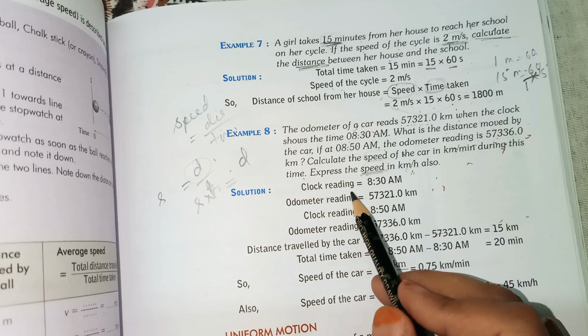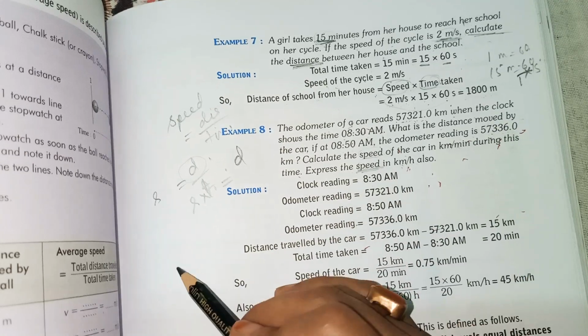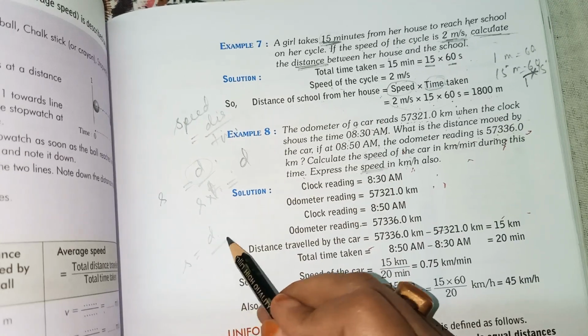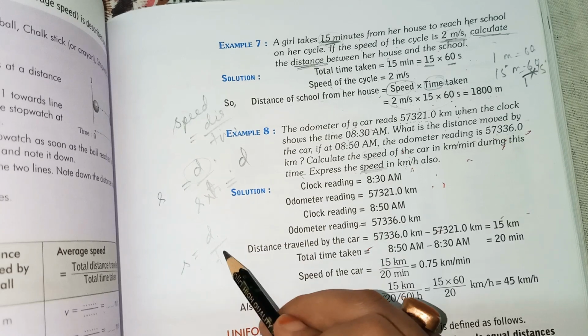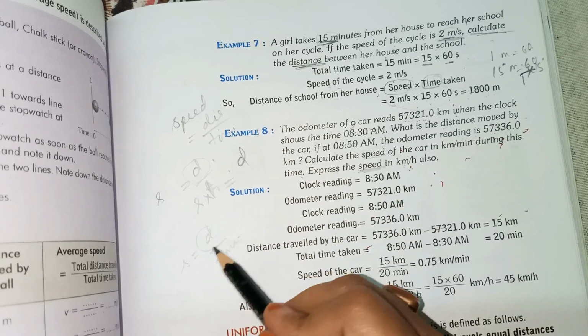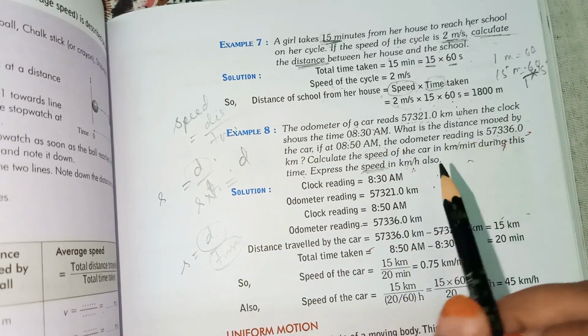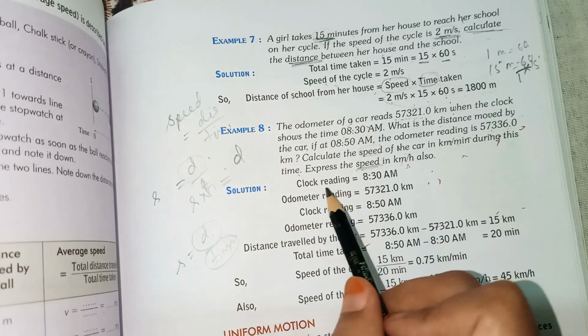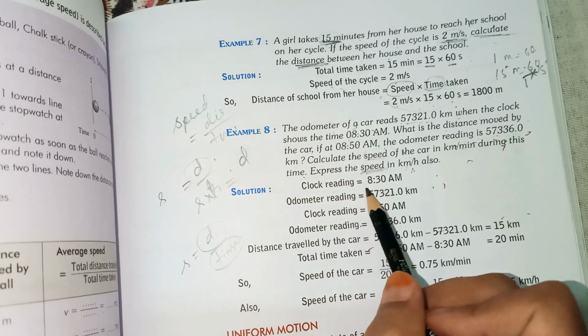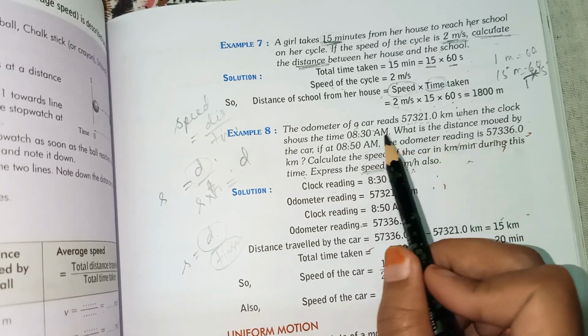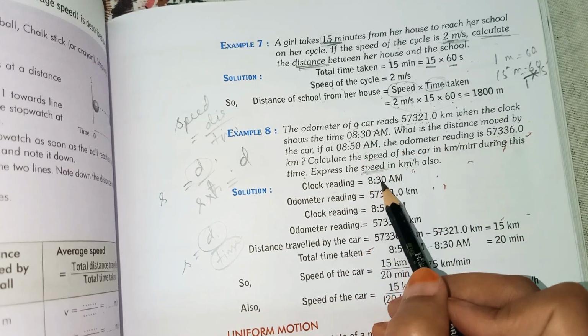So first we have to find the speed, which is equal to total distance divided by total time. It is the main formula. So we have to find the distance and the time. To find the distance, first we mention the clock reading. At the starting the time is 8:30 am.